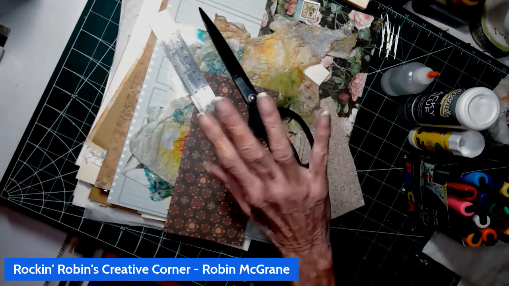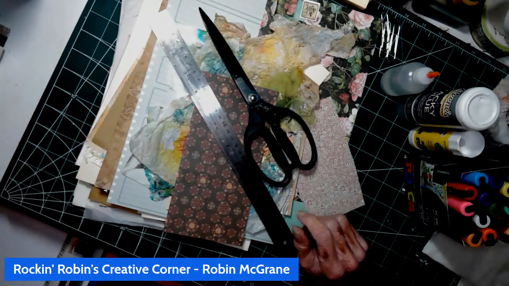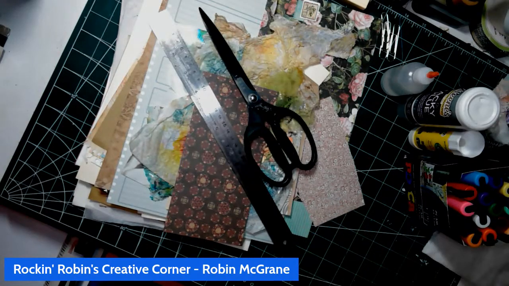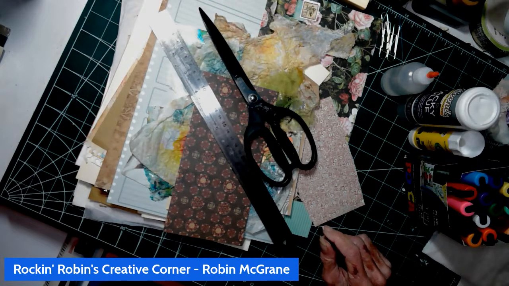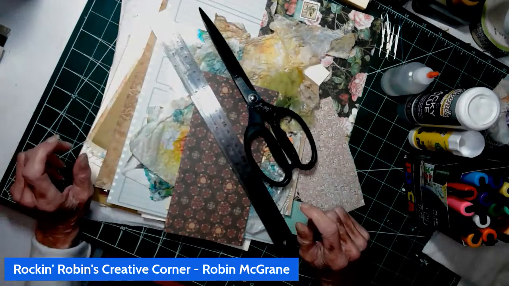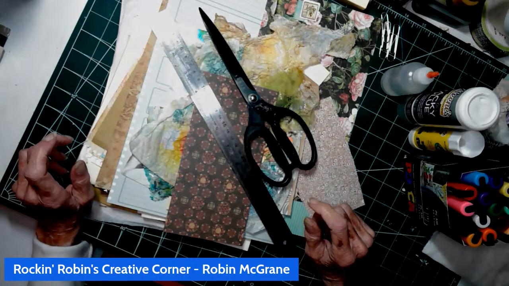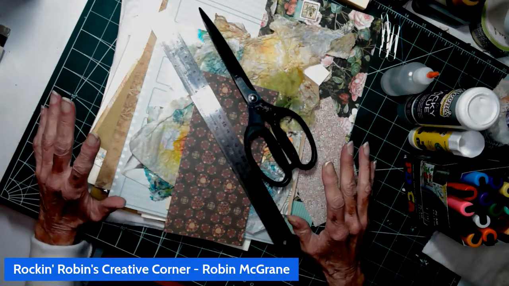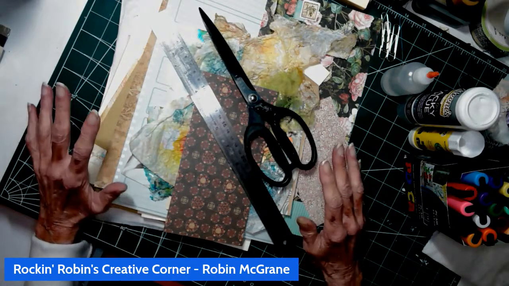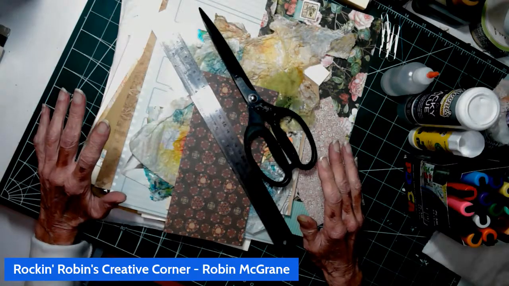And hey, hey, Rockin' Robin's Creative Corner here. Got a candy. Oh my gosh, it's stuck in my teeth. So anyway, if I'm talking funny, that's why. I put a candy in my mouth so I wouldn't cough, and now I got it stuck in my teeth.